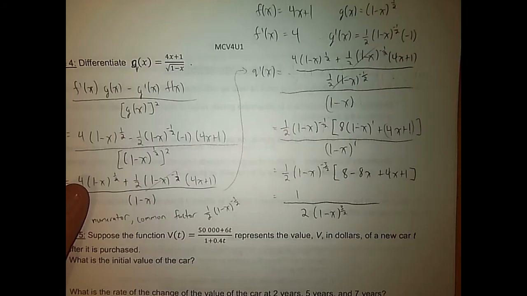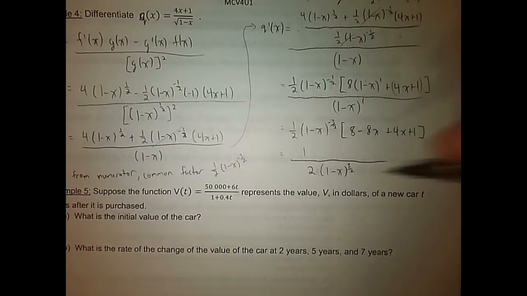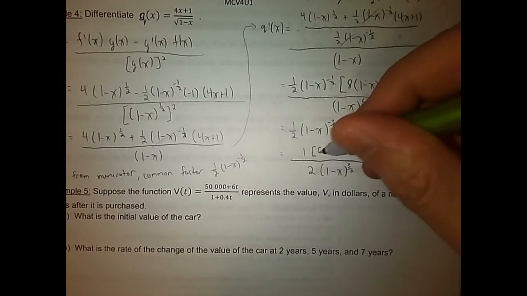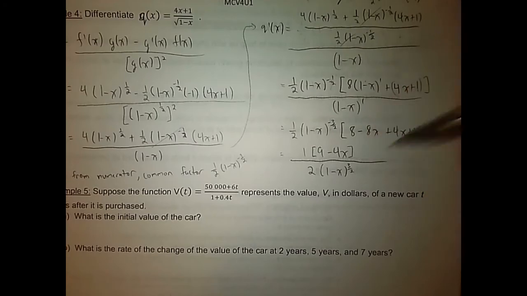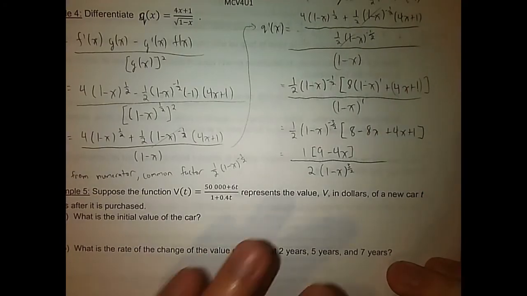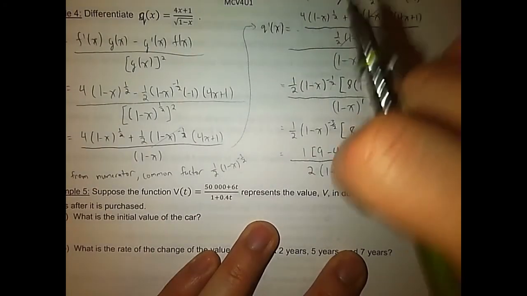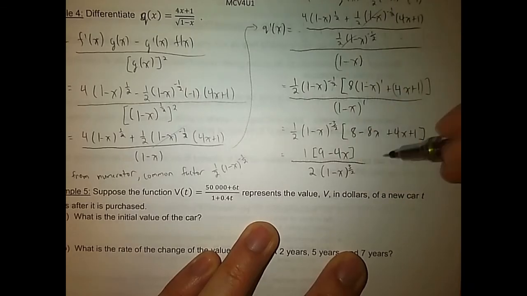Which should give me, well, I can do the 8 plus 1 also is just 9. And this is going to be minus 4x here. Then I'm pretty much done. If I want, I can just kind of leave it like this. I can put the square root back in if I want to. Just multiply this by 1. This is good.